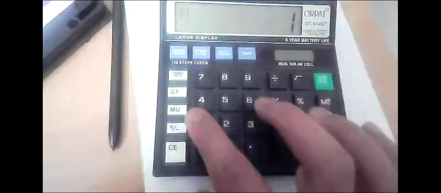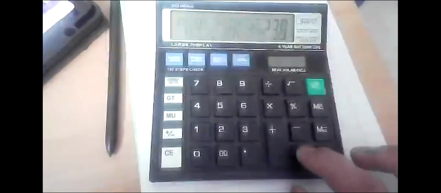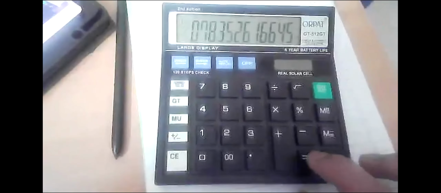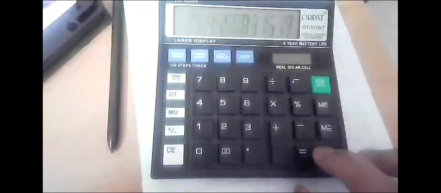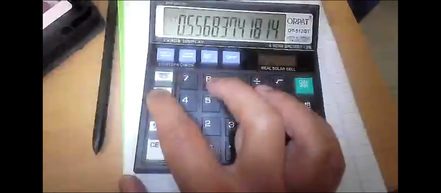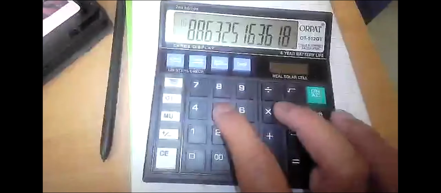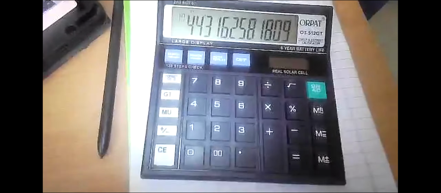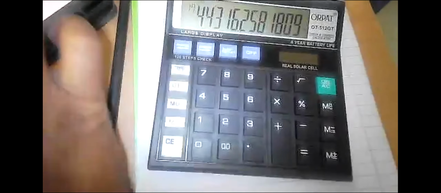Let's do it in the calculator. 1 divided by 1.05, equal to symbol how many times? 12 times. Now, after pressing equal to symbol 12 times, you press grand total into 5,000. So, how much will we get? 44,316.25. You got the same thing? Yes, sir, we got the same thing, 44,316.258.